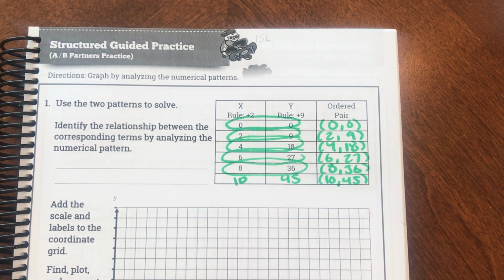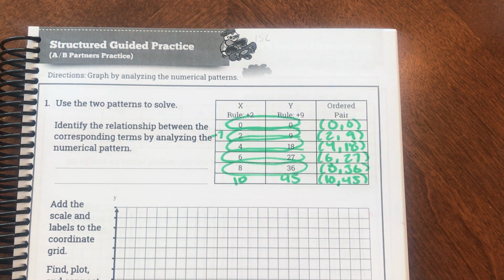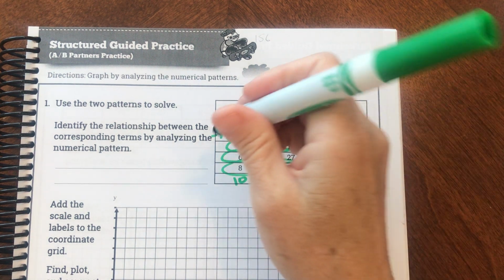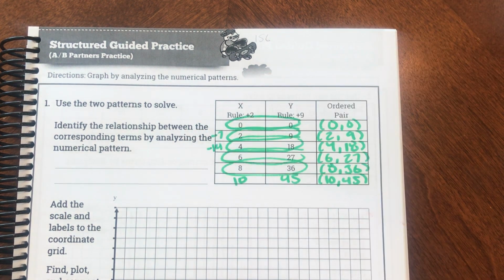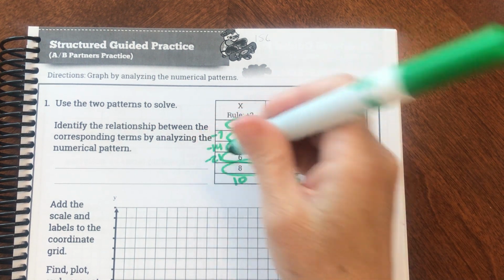Okay, what is the pattern that we see happening there between those? Well, 0, 0 doesn't help us. What about 2, 9? No multiplication or division helps us there, but what about the difference? The difference is 7. What about the difference between 4 and 18? 14. The difference between 6 and 27 is 21.